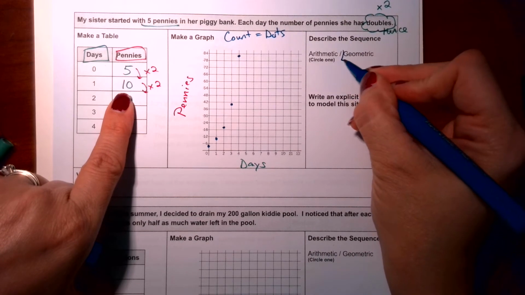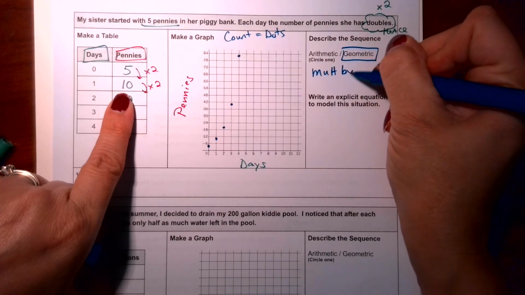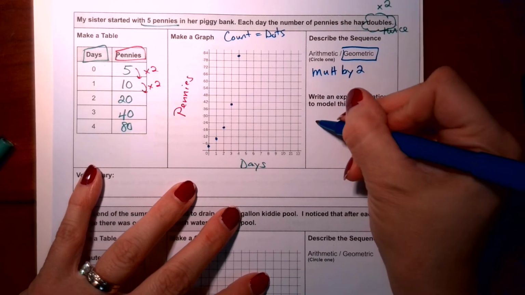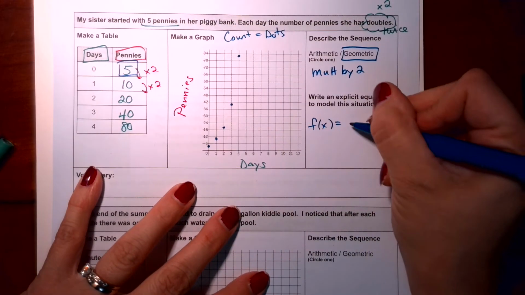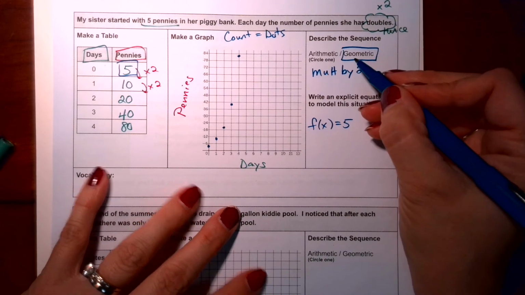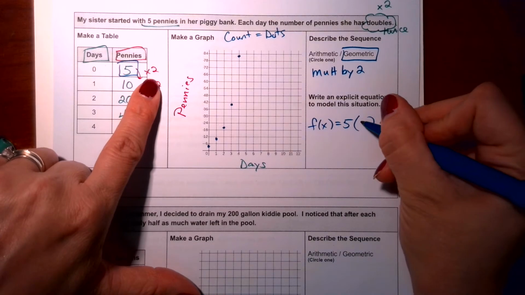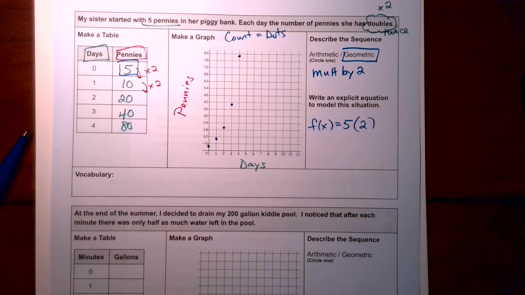This is geometric because the pattern was multiply by 2. The explicit equation, f of x. We started with 5. Start with 5. Oh, geometric. Remember, geometric is a multiply pattern. It's times by 2. And geometric gets exponents.